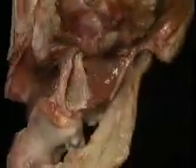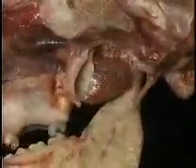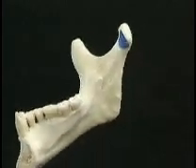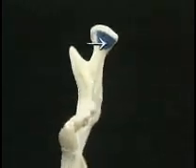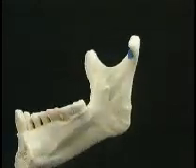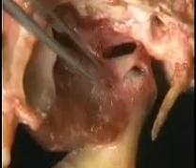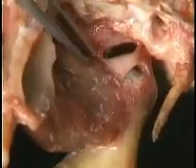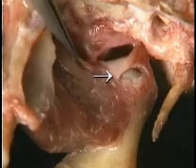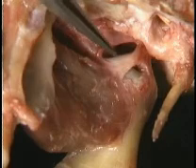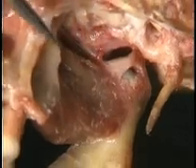We'll go round to a medial view to see where they go. The main insertion of the lateral pterygoid is into this hollow on the front of the condylar process. The lateral pterygoid also inserts onto the capsule of the temporomandibular joint and into the front edge of the articular disc. These windows in the capsule were made artificially, as in the shot that we saw previously.